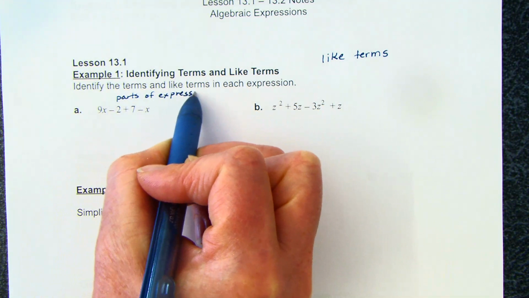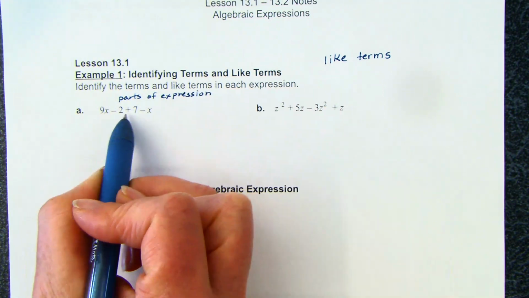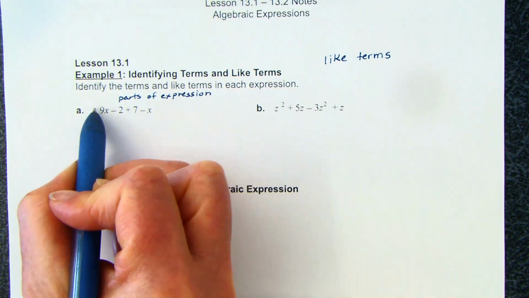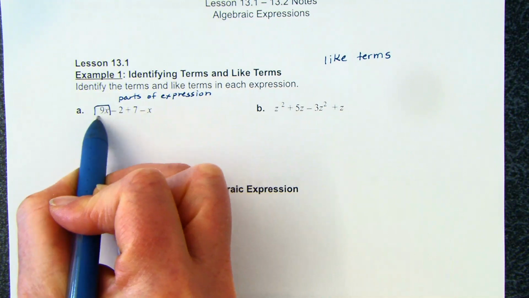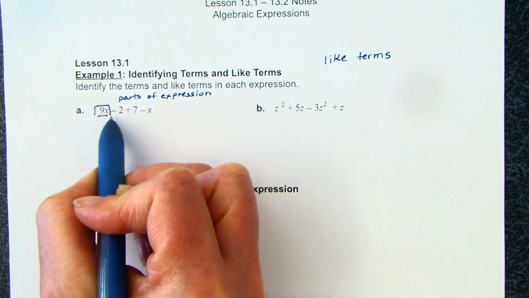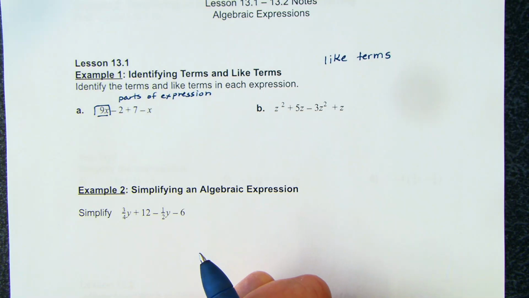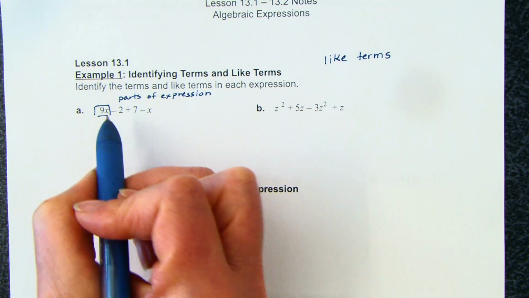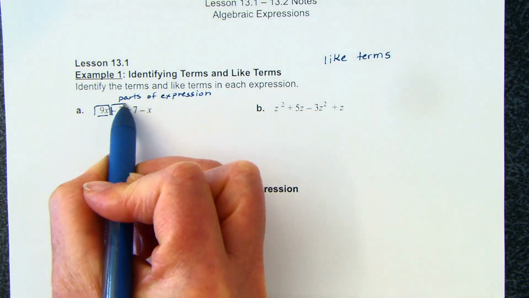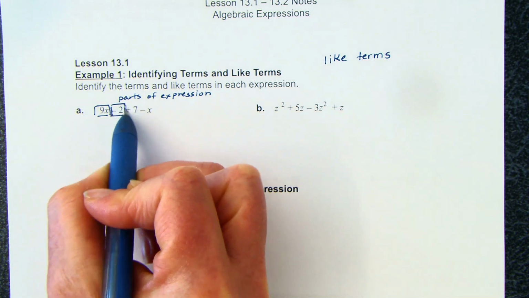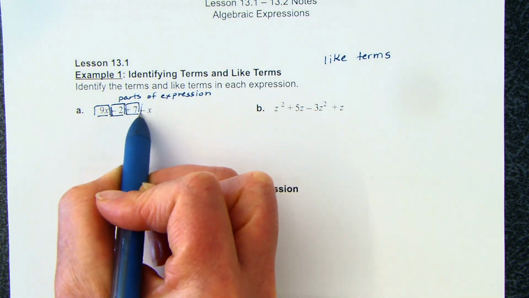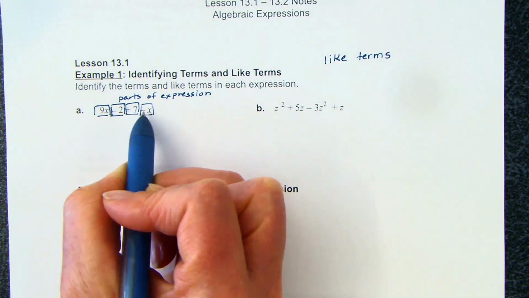They are separated by addition or subtraction. So this is a term, 9x. The addition or subtraction, you can think of it as a positive or negative sign that goes with the number or with the term. Okay, so this first one has 4 terms.